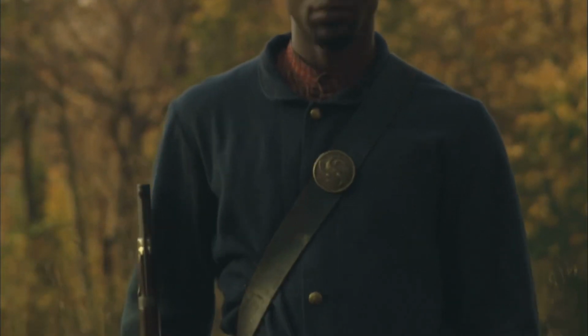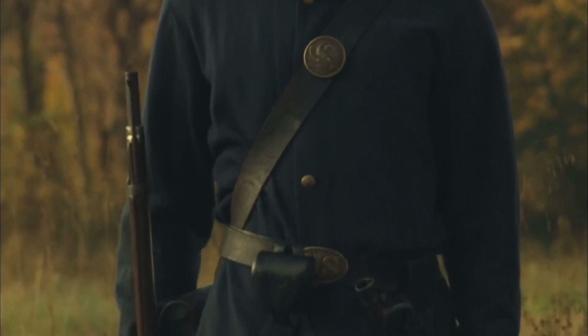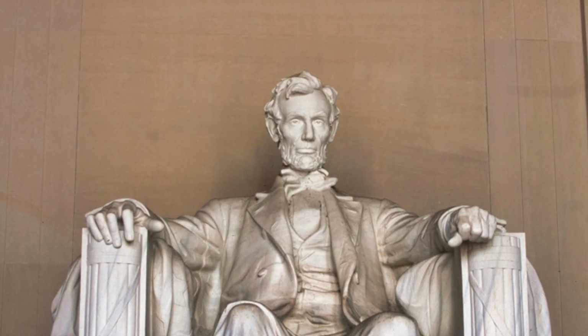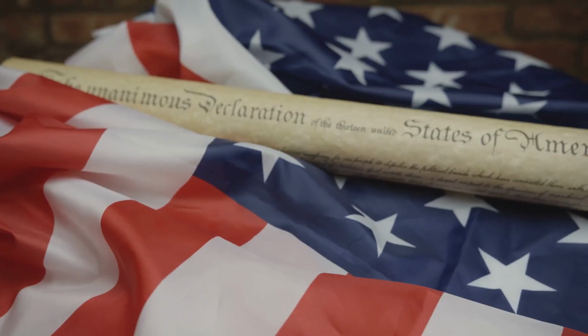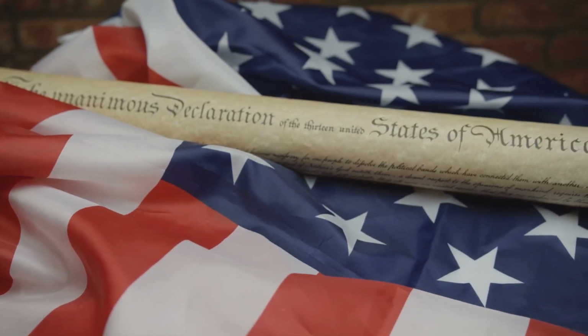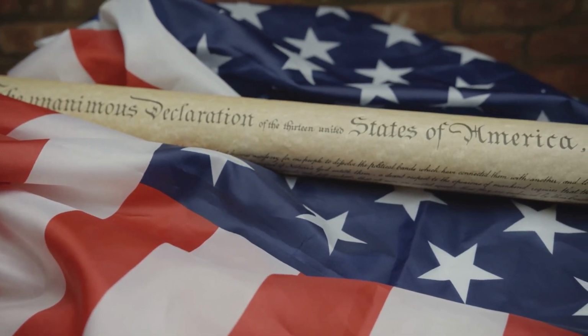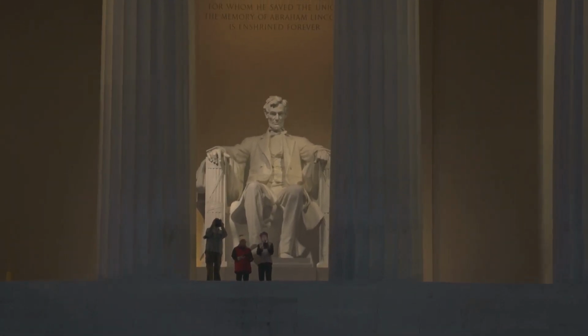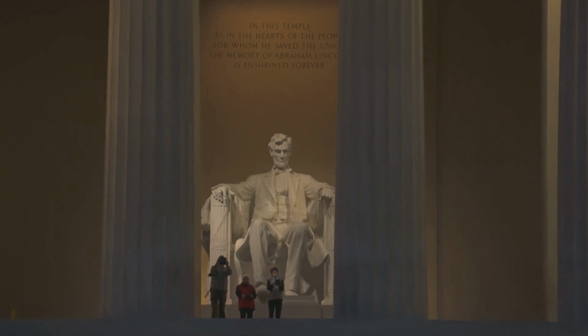However, he recognized that the issue of slavery was inextricably linked to the conflict. Lincoln believed that the nation could not endure half slave and half free. He argued that the United States, founded on the principles of liberty and equality, could not continue to exist with the institution of slavery intact. As the war progressed, Lincoln increasingly framed the conflict as a moral crusade against slavery.